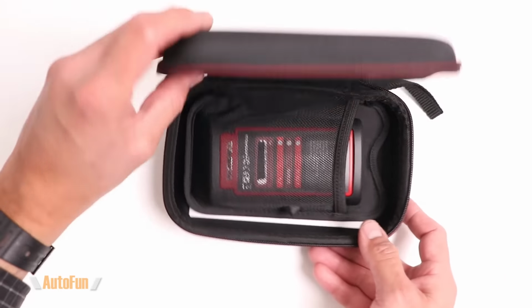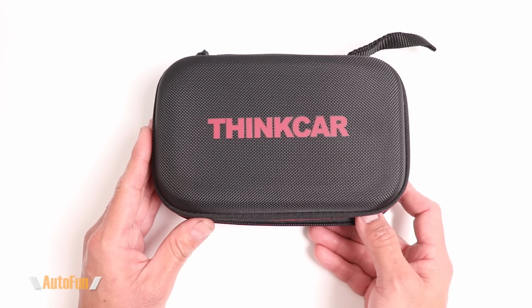And finally, the Thinkdiag 2 device does come with a carrying case, which is nice, so we can store this away and keep this nice and safe, where the Thinkdiag device is just a device by itself. So hopefully this video will help you decide if the Thinkdiag 2 device is for you or if all you need is the Thinkdiag device.